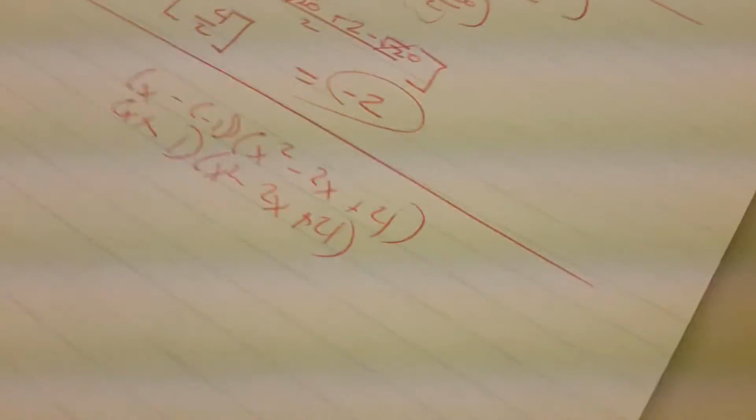And let's see, what if... no, I'm left-handed. Oh, I can't. Nope, that's not going to work either. But this will.